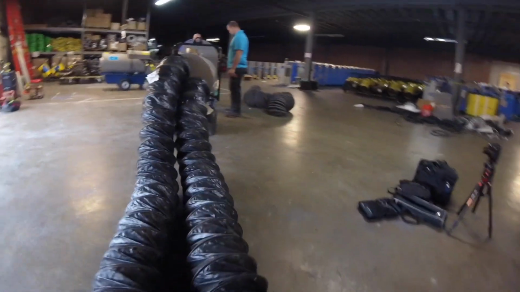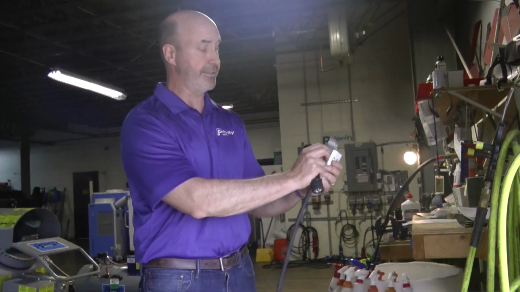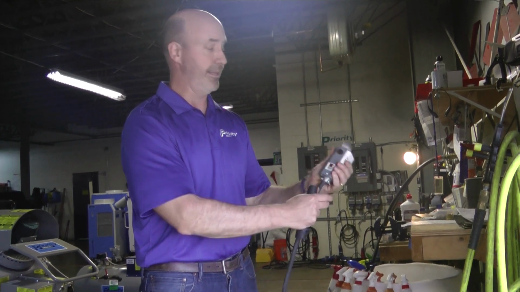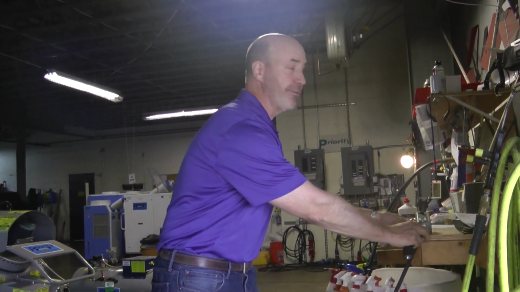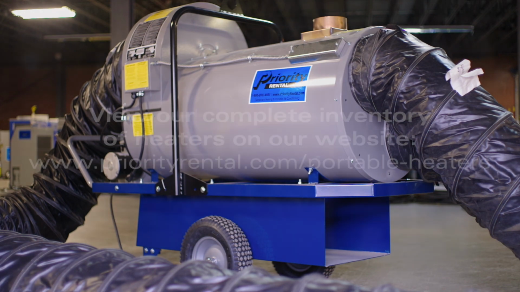With all these units, you would have a thermostat. You would set this to your desired temperature, and the unit will kick on and off as it's needed in order to maintain the temperature of the building.